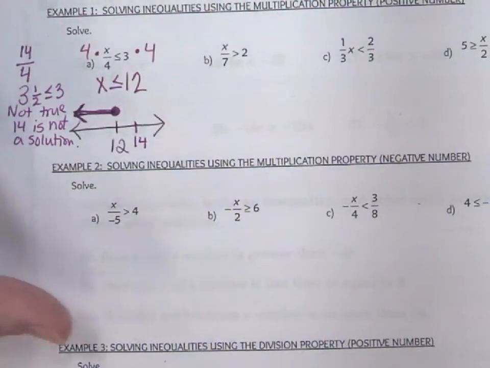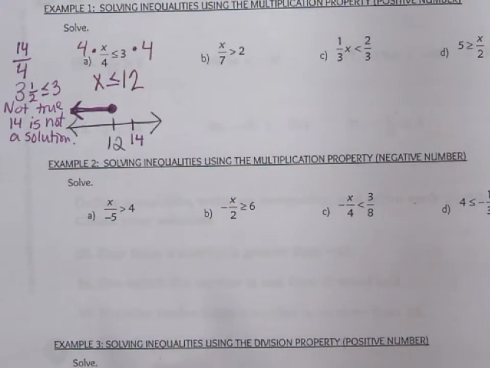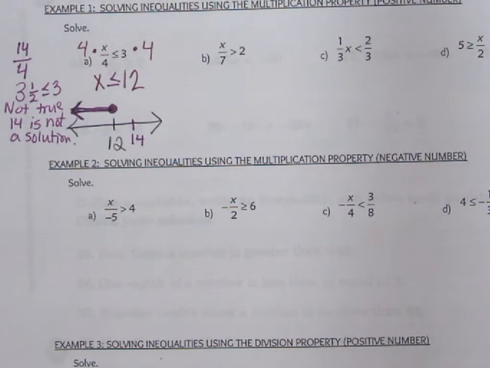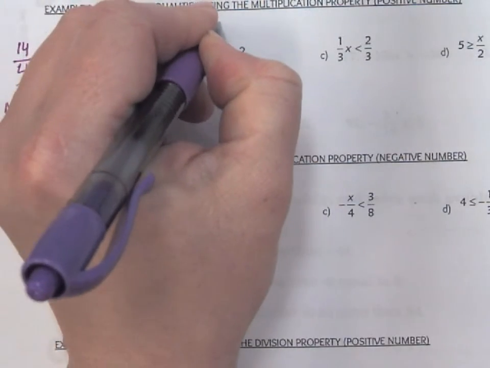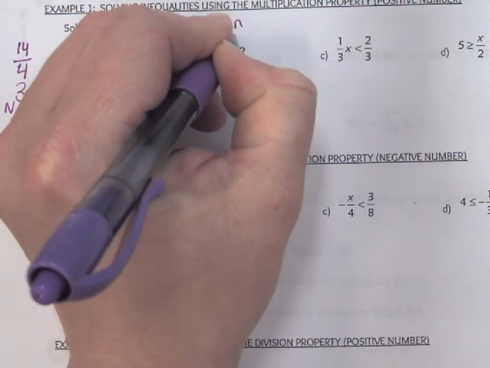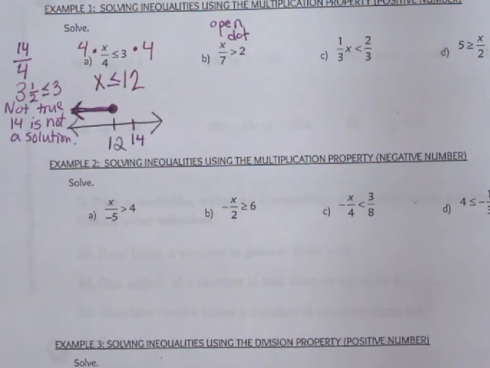We have x over 7 greater than 2. So just looking at the question, we can already answer what kind of a dot do we need to use? Open. So sometimes you might want to think about that ahead of time and just put an open dot on top, just to remind yourself. So you could do that at the beginning like we did just now, or you could do it when you're ready to graph. Either way is fine, okay?